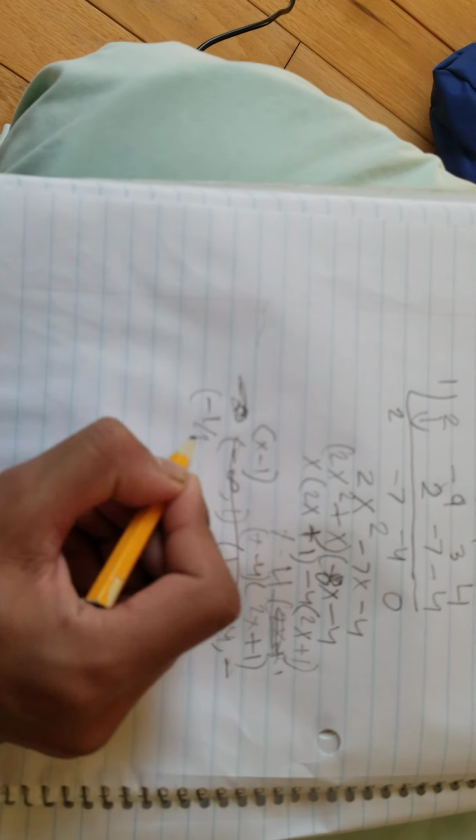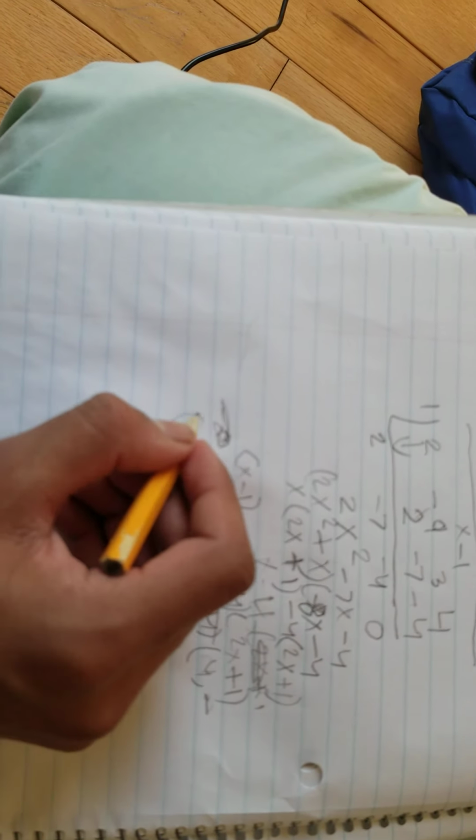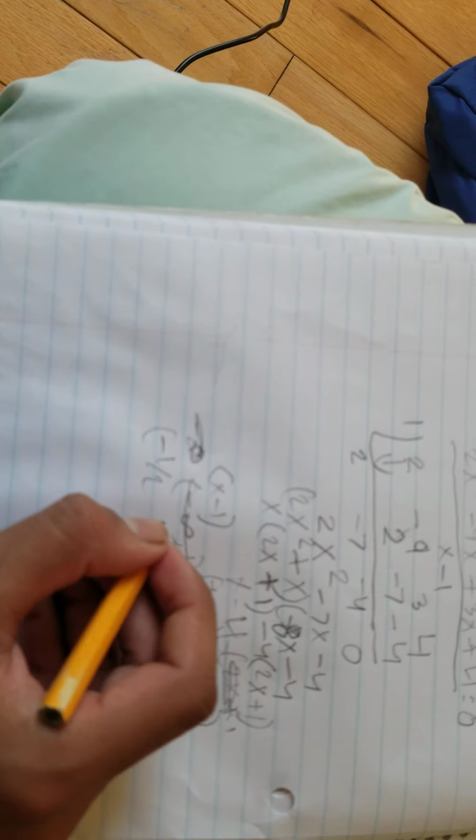I'm very sorry for this. Negative 1 over 2, the half, will become first, and so it will be negative infinity.